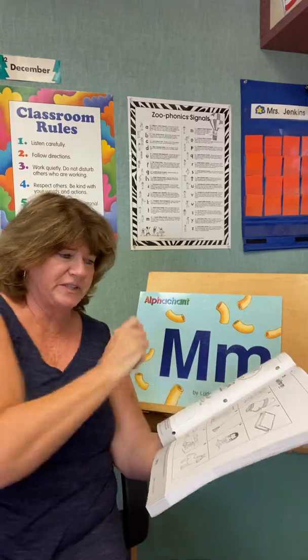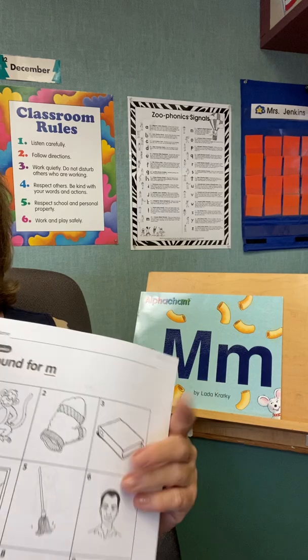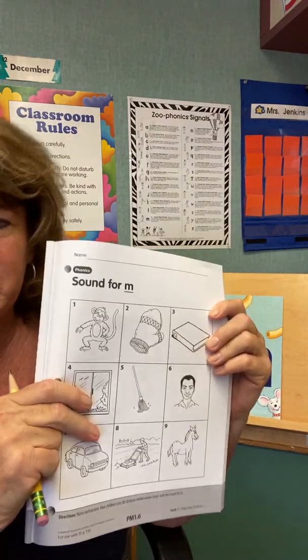This is the page we're going to do today. It's super easy. Okay? I'm going to pull forward a little bit so you can see it. Right? I was going to take this to the desk, but I think I'm just going to do it this way.